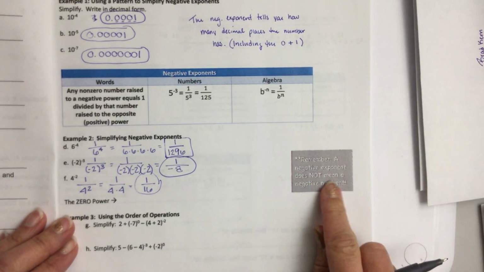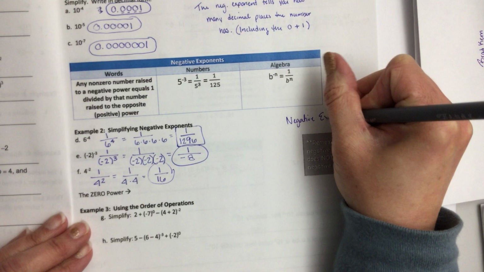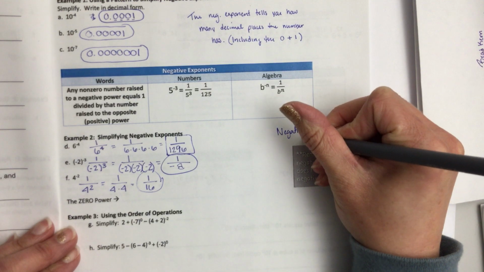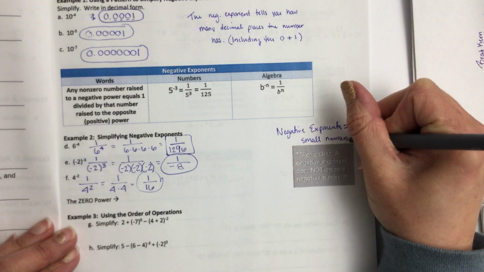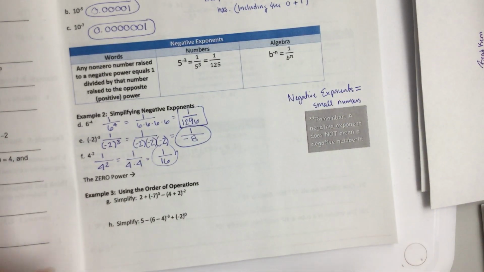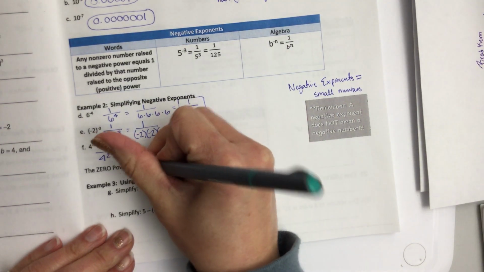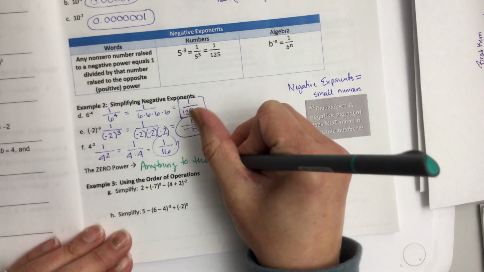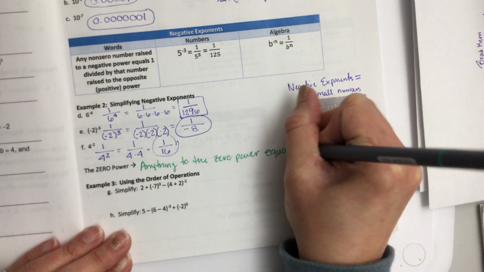So remember, a negative exponent does not mean a negative number. Negative exponents mean small numbers. There's a difference there, not negative numbers, but small numbers. So the last type of thing here is that 0 power, anything to the 0 power equals 1.